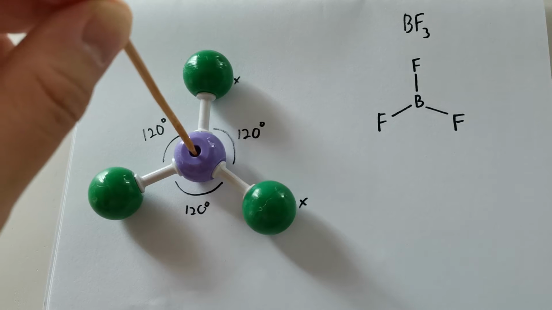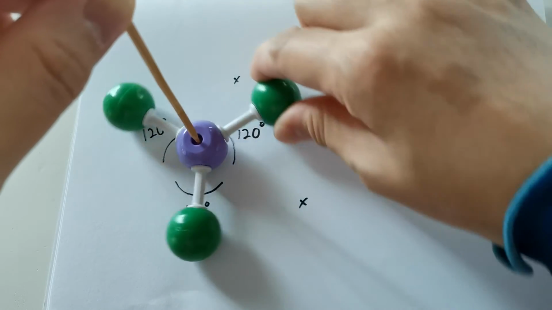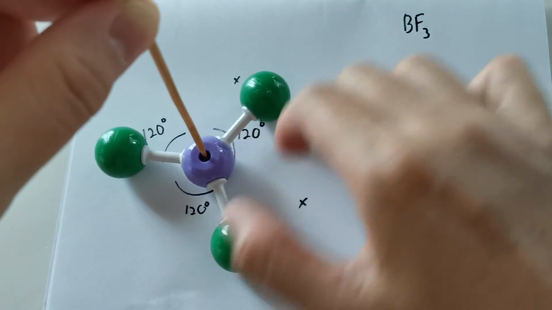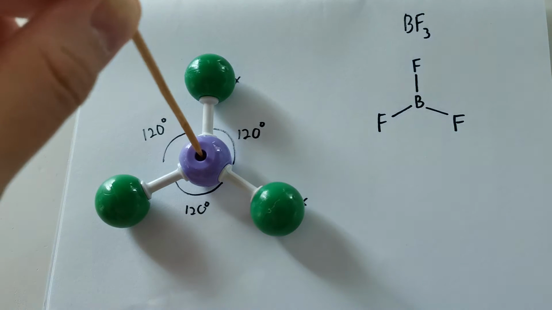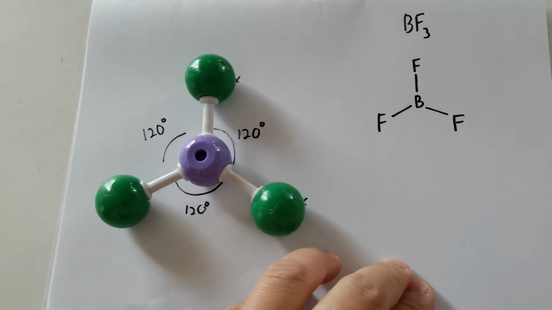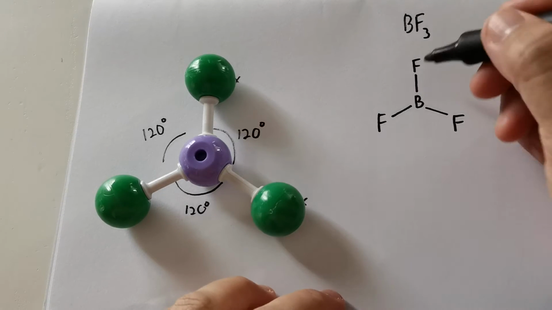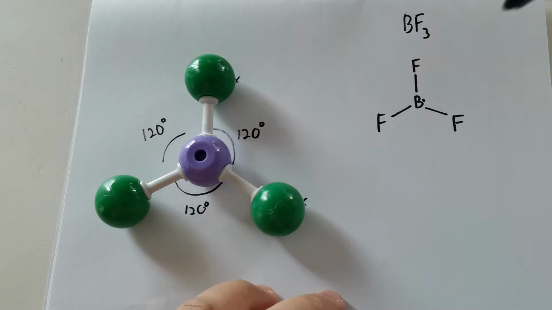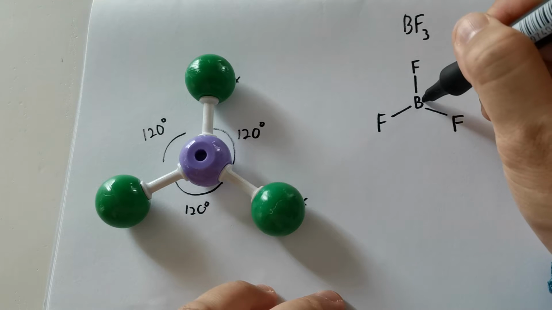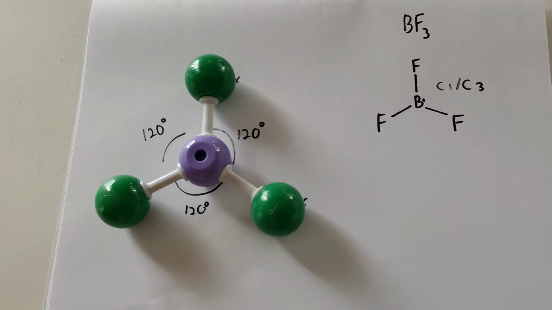From this axis, we can also rotate 360 degrees and get the same configuration. Now we want to label the position of the C3 axis. Because the C3 passes through the central atom, boron, we just draw a point. It passes from the top through the central boron atom, and we label it as the C1 and C3 axis.